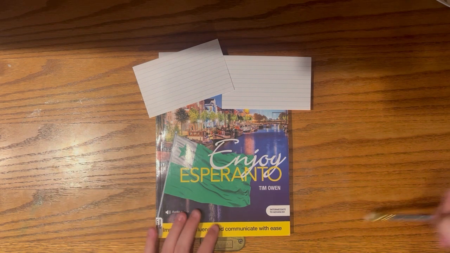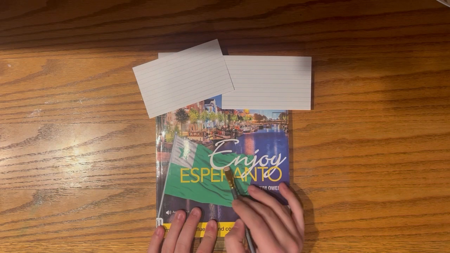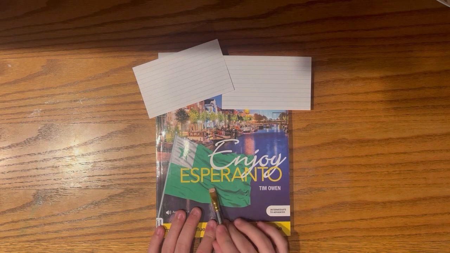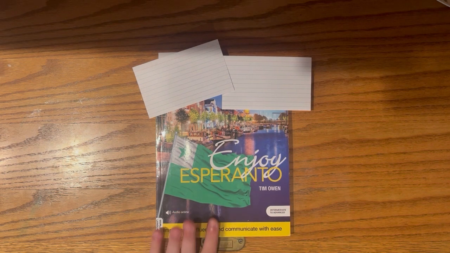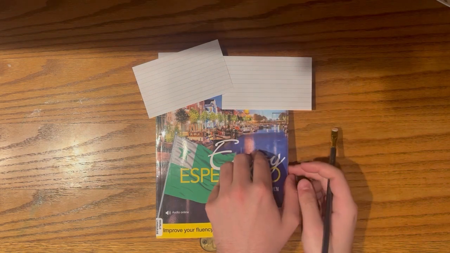Today we are continuing with one final lesson in our advanced textbook in Esperanto. We've looked at a variety of lessons and reading. And I have one more lesson and one more reading for us today.